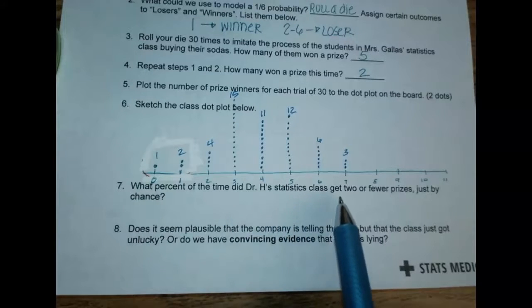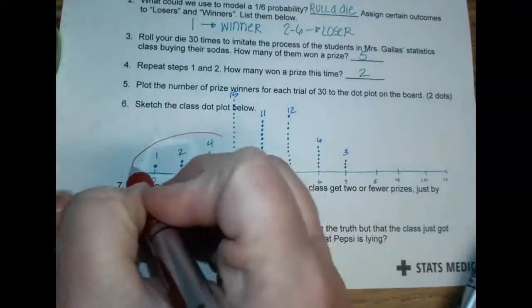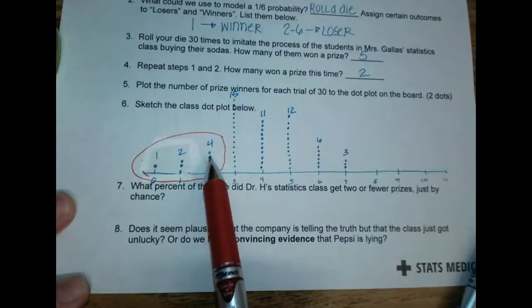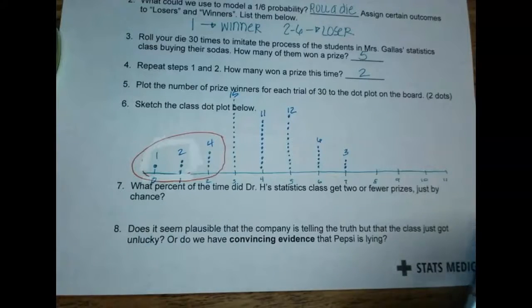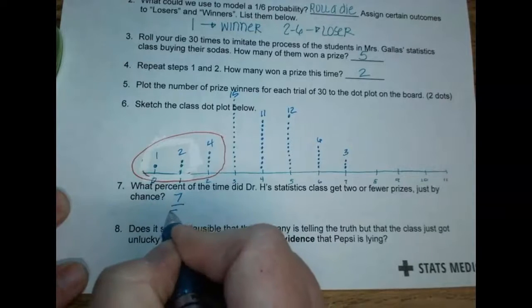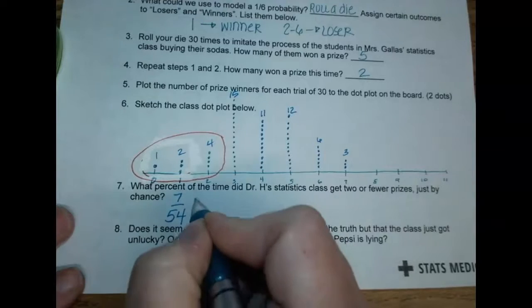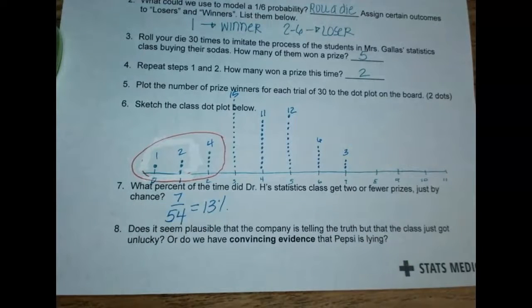Alright, now that you've copied this down, let's take a look at what percent of the time did the statistics class get 2 or fewer prizes just by chance. So 2 or fewer. So all of these right here, because remember we're always wanting to know the probability of being as extreme or further than the results that are being claimed. So we got 4, 5, 6, 7 out of 10. So 7, and then when you count them all up, we had a total of 54 simulations that we ran. So 7 out of 54 is 13%.